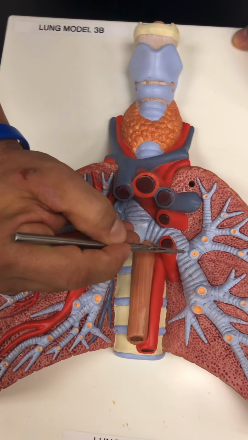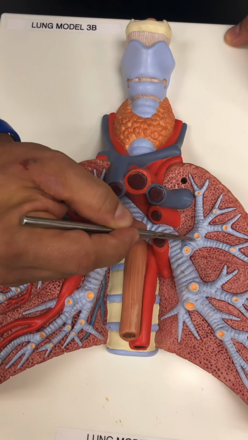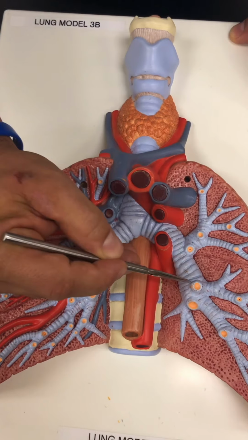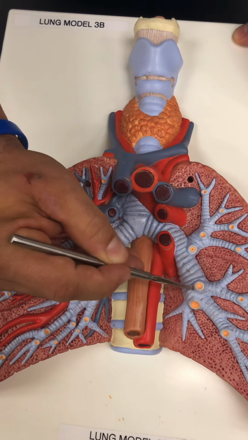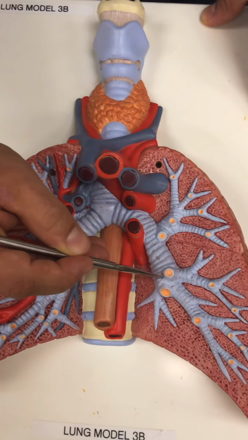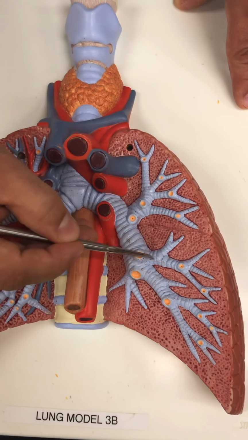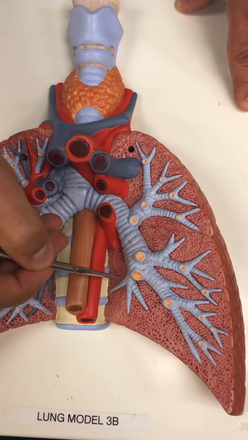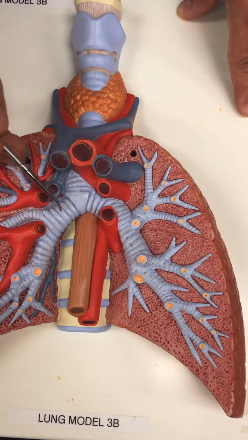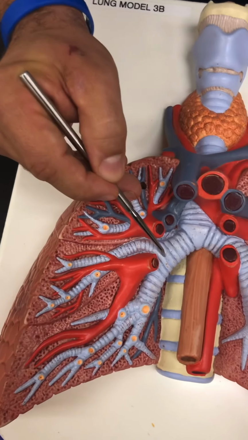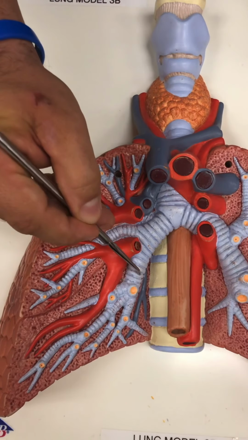And then we're going to branch into secondaries. This is the left secondary bronchus. This is also a left secondary bronchus. Okay. And then the secondaries are going to branch into tertiaries. So we've got left tertiary, and left tertiary bronchus. If we go on the right side, we have right primary bronchus, right secondary, secondary.